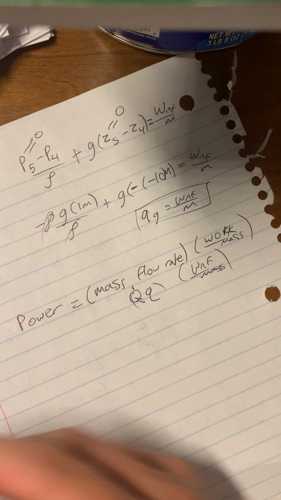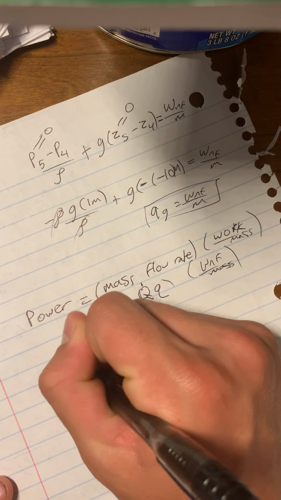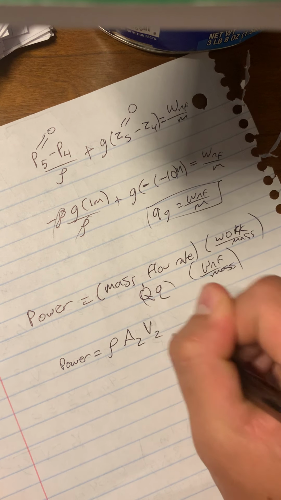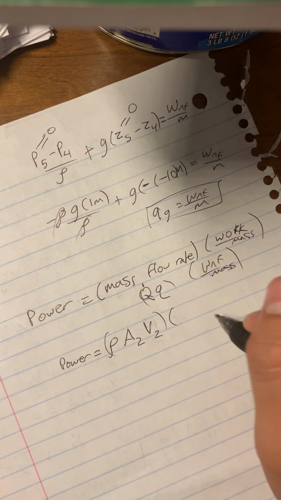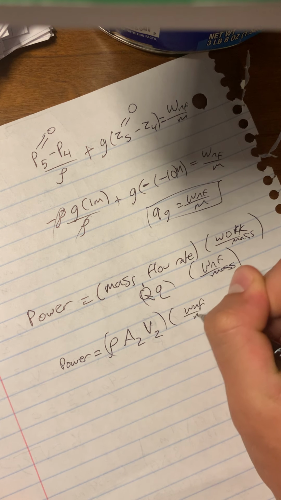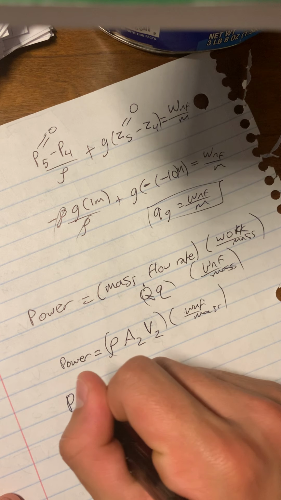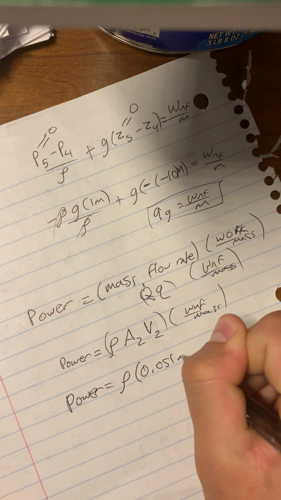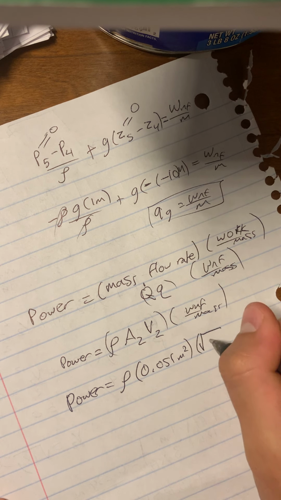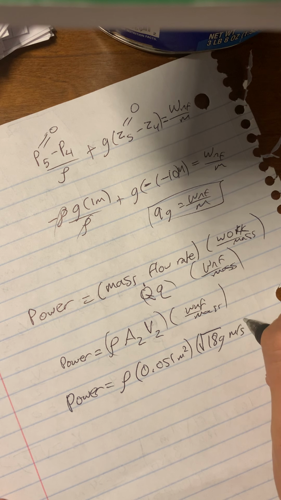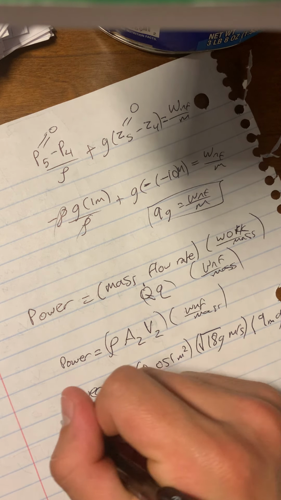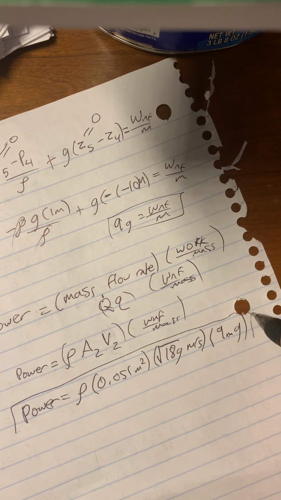So we have all the numbers, just plug it in. We know that power is equal to density times that area and that velocity, times the non-flow work per mass. So finally, we're going to plug in our numbers and say power is equal to density times that 0.051 meters squared area, times our square root of 18 g meters per second, our velocity, times our 9 meters times g. And that is our final power equation.